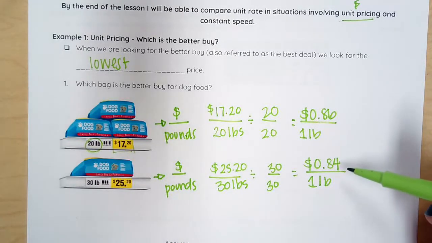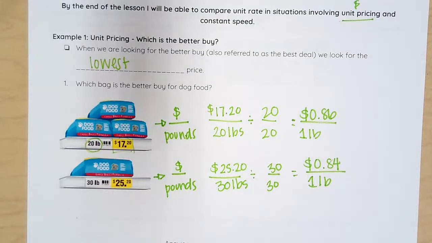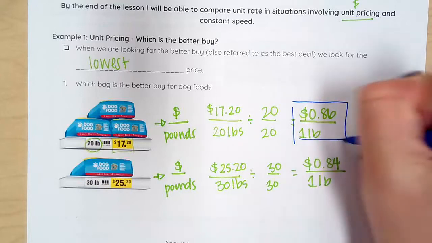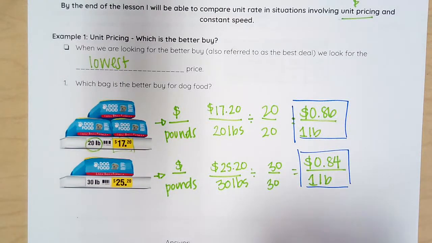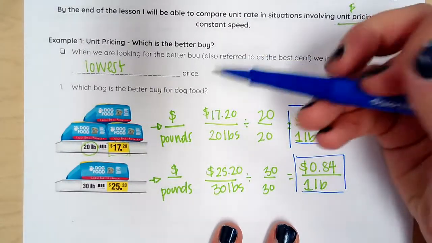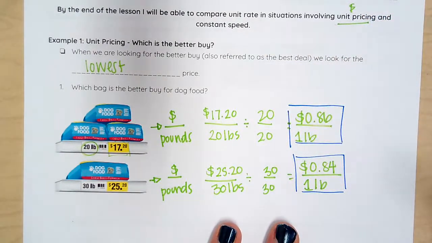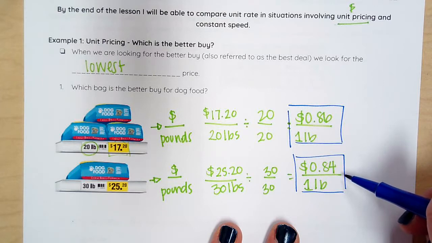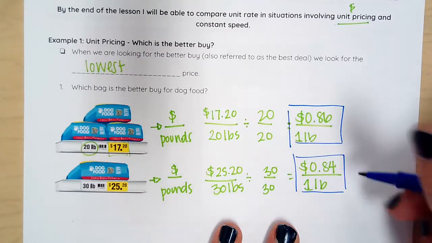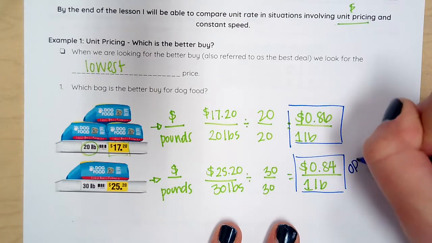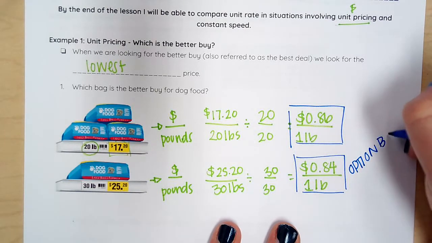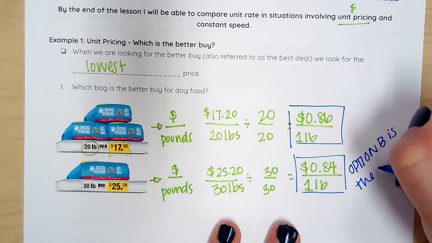So in bag B, I pay 84 cents for 1 pound. Now comes the comparison. I need to look at each unit rate and decide which is the better buy. Again, when we are looking at money, we want the lowest price. This number is lower. 84 cents saves me 2 cents for every pound. Therefore, option B is the better deal.